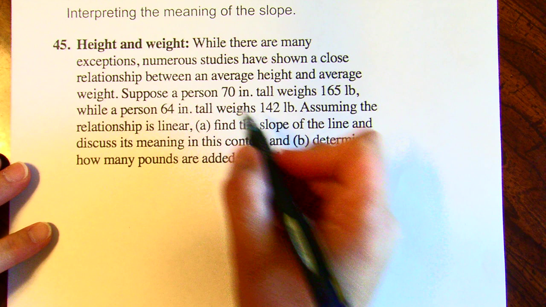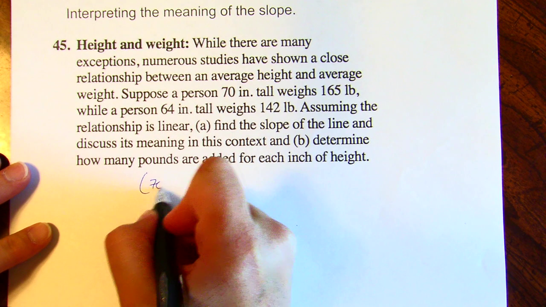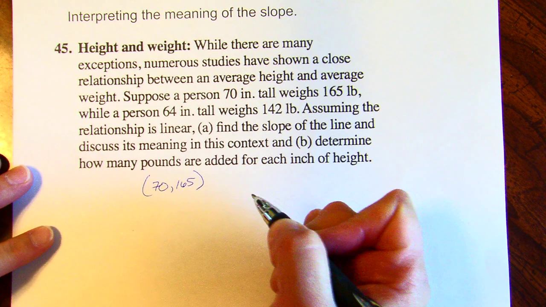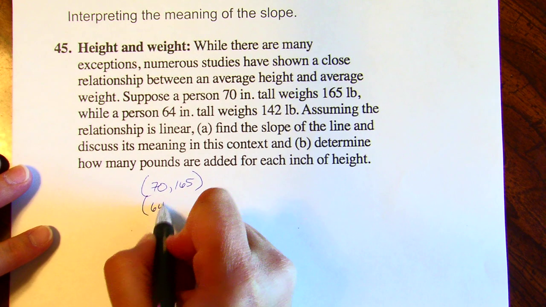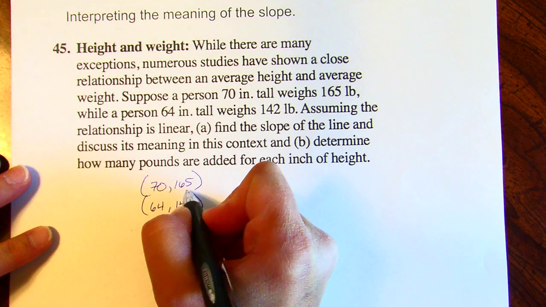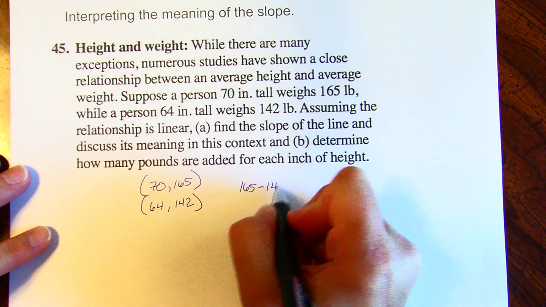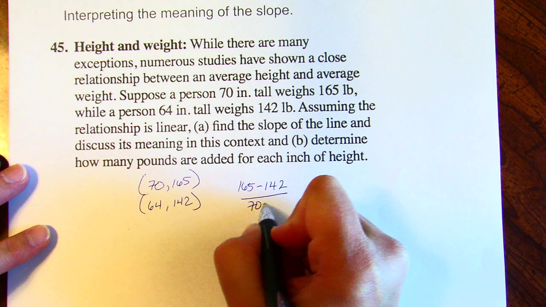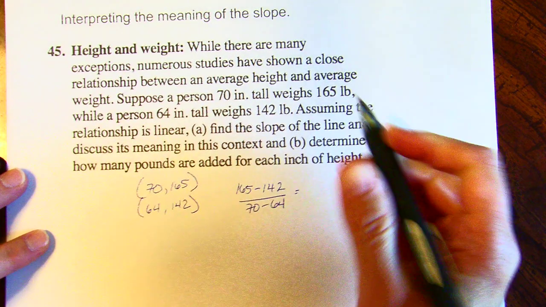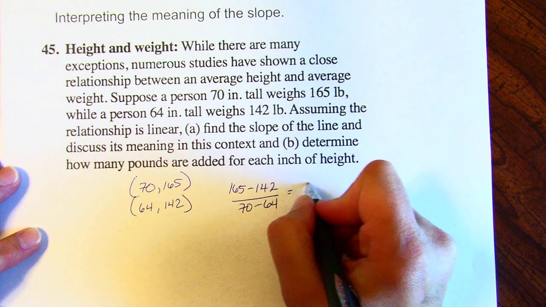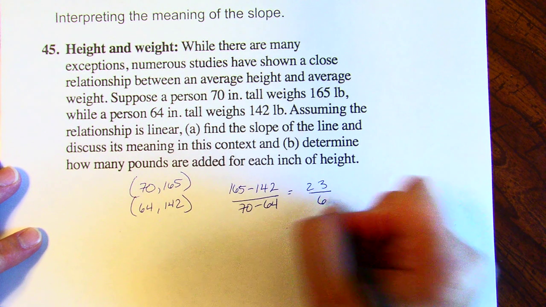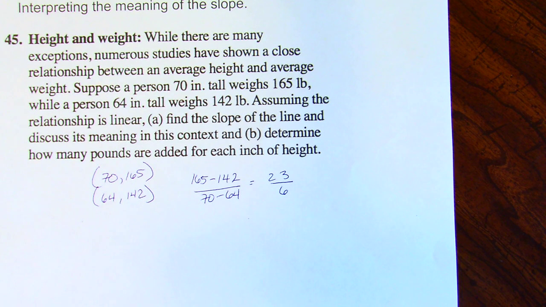I'm going to take the 70 and the 165 and assume it's a coordinate point like this. Same thing for our 64 inches and 142. So here are the y's, here are the x's. So 165 minus 142 on top over 70 minus 64. So up on the top, I'm going to get a total of 23, and on the bottom, I'm going to get 6. And I go, what does this mean? That's what is really important here.